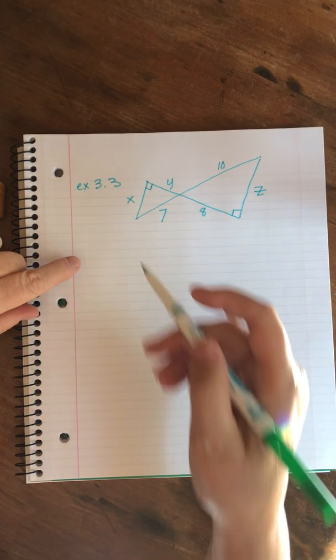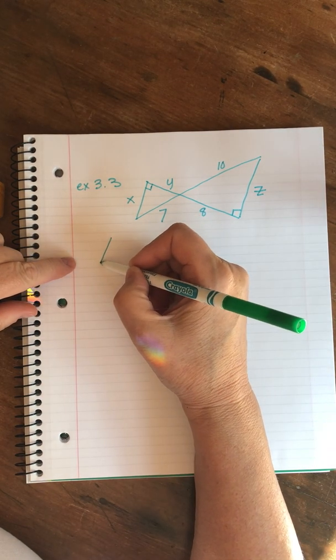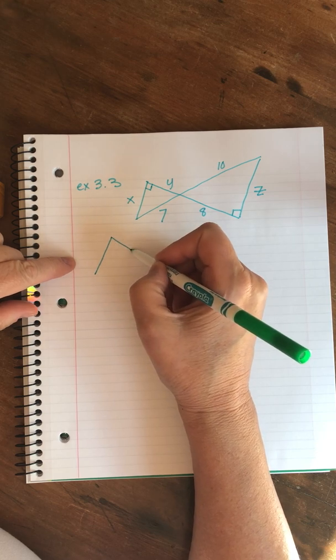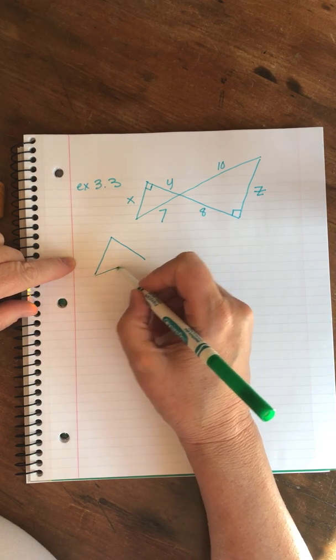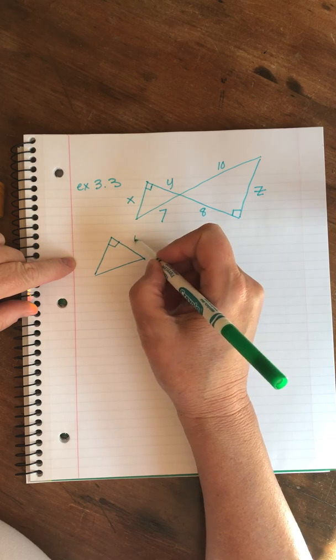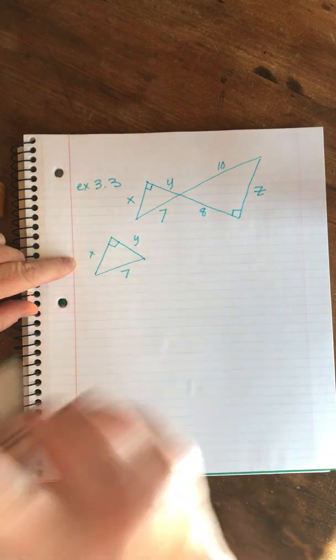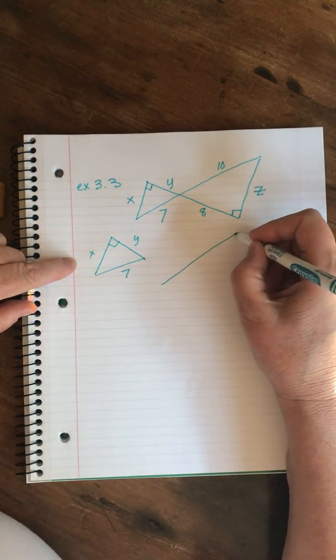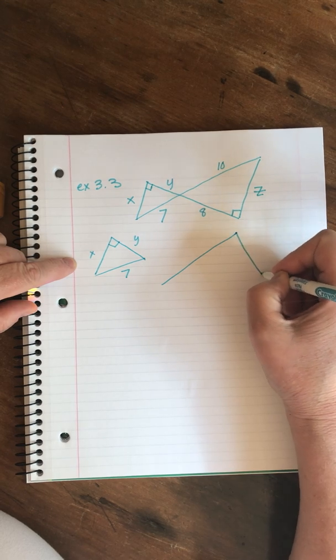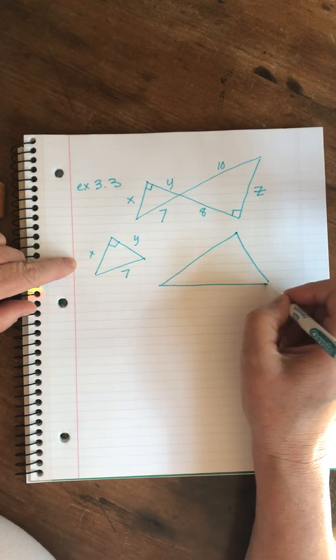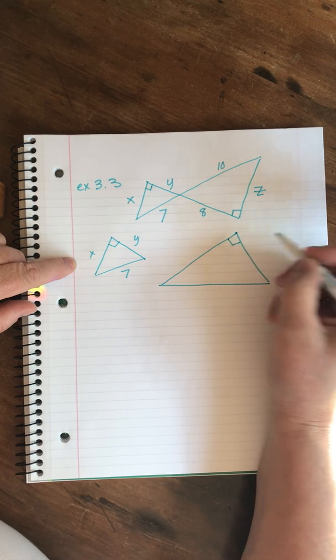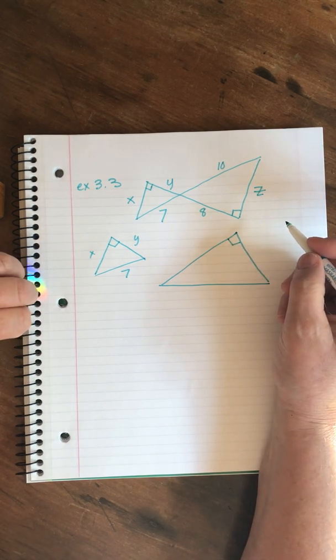What I prefer to do again is redraw these triangles. I keep the first one oriented the way that it already is: y, x, and z. And then I draw another one like it. I got kind of carried away with this one, didn't I? Okay.